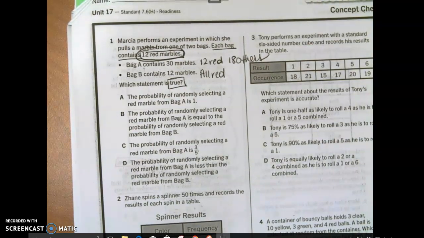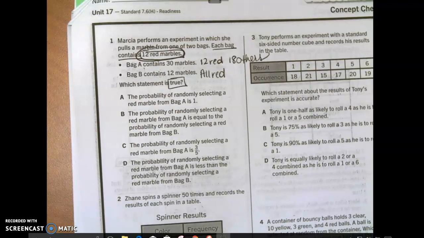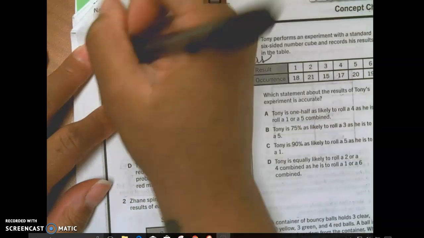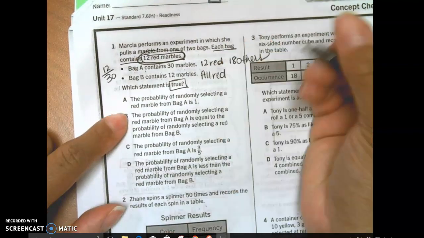No, that is not what it means. Yes. Not quite. My chances are what? How do I write that? No. Okay, so what's the chance for getting a red marble in bag A? 12 out of what? Does that equal 1? So is this true or false?